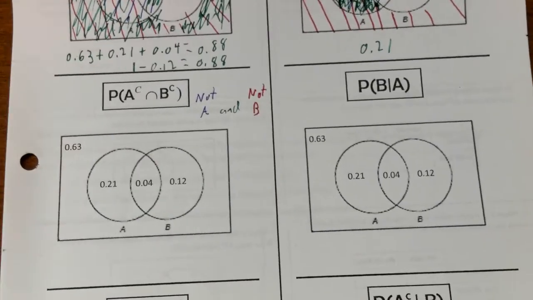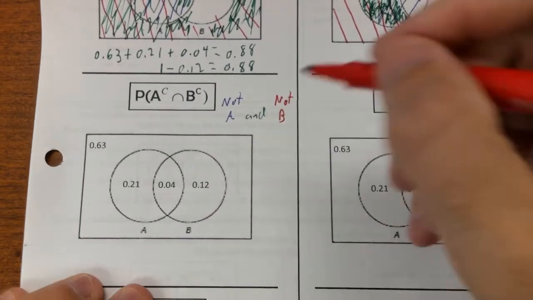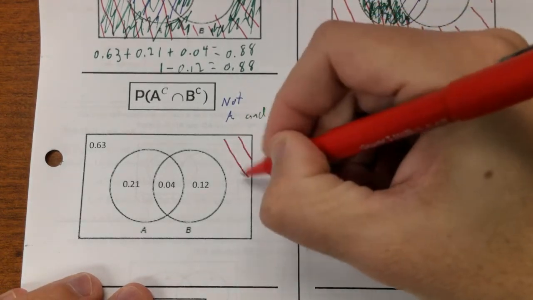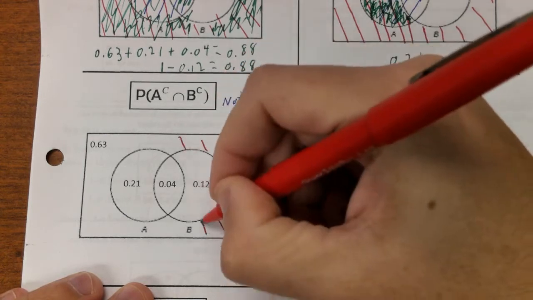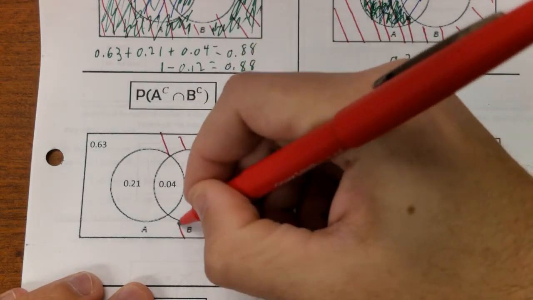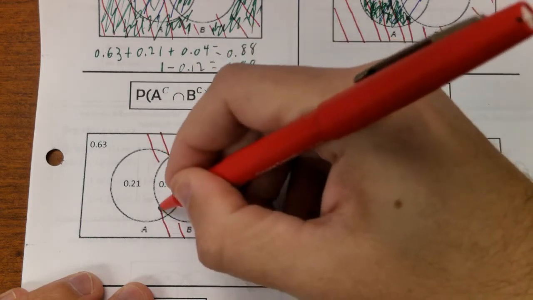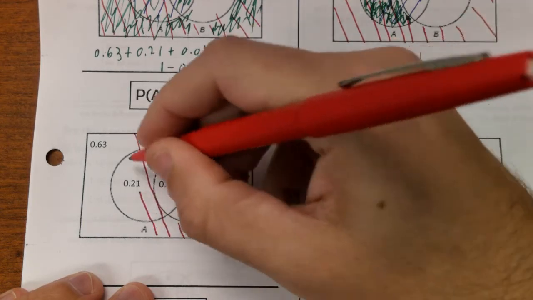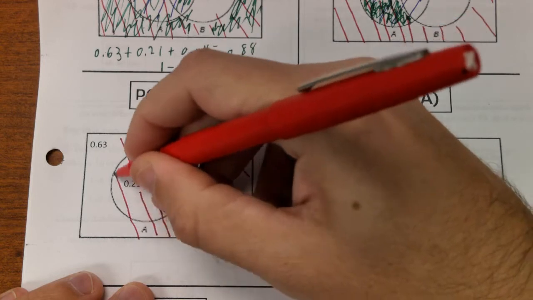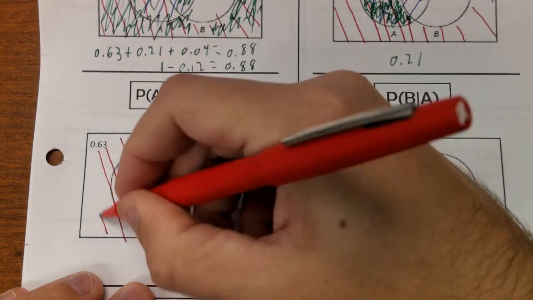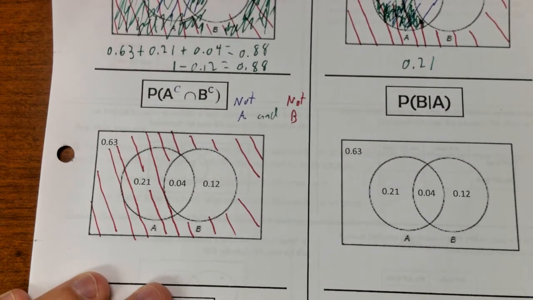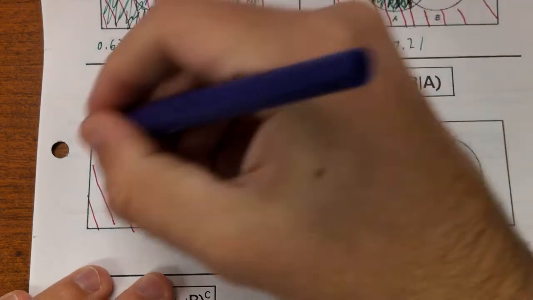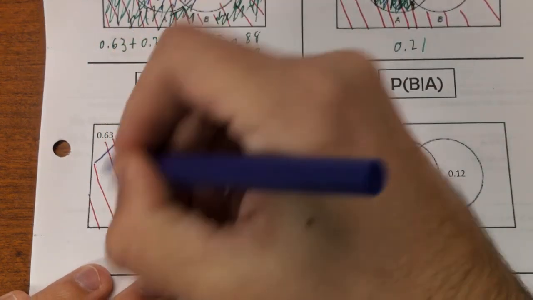For not B, since I have the red already open, we've already done that. Anything outside the B circle. Not A. Anything outside of the A circle.